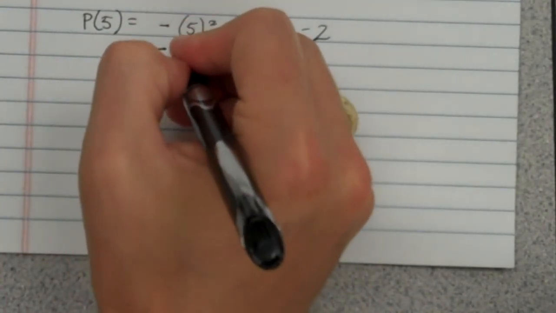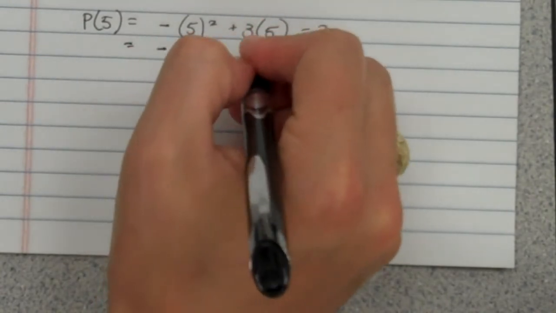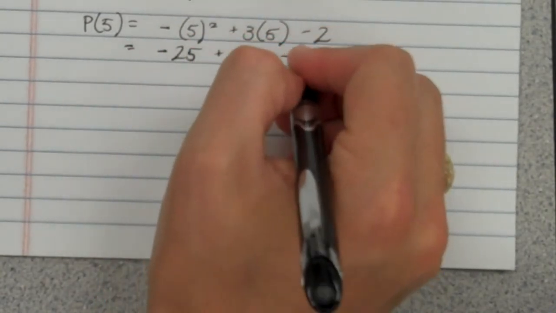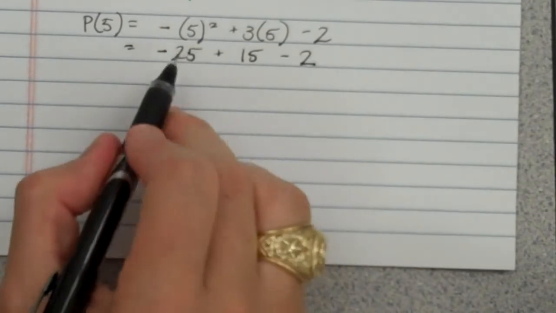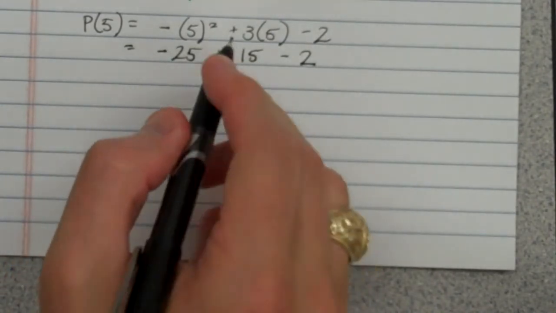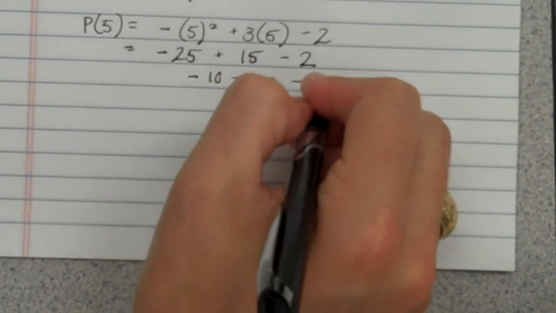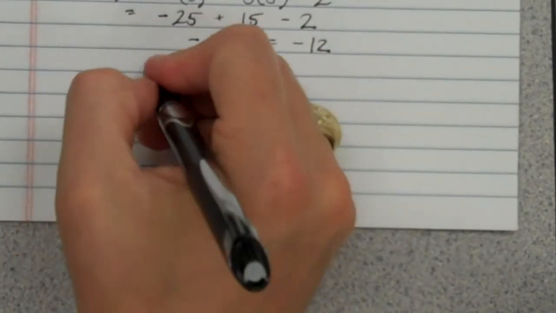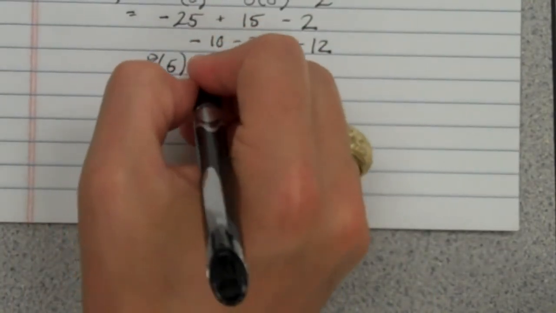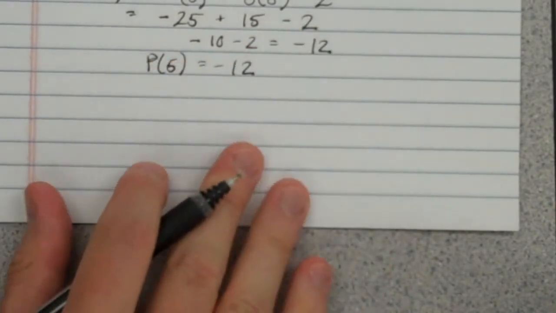So I can say that's negative 25 plus 15 minus 2. Well, negative 25 plus 15 is negative 10, minus 2 equals negative 12. So I know that p of 5 equals negative 12.